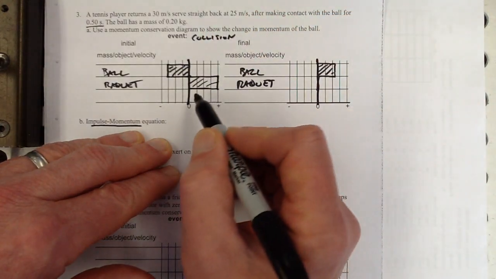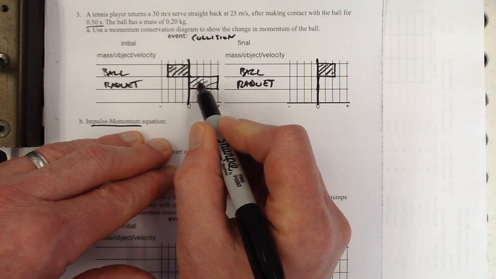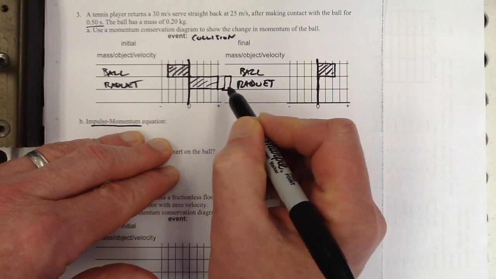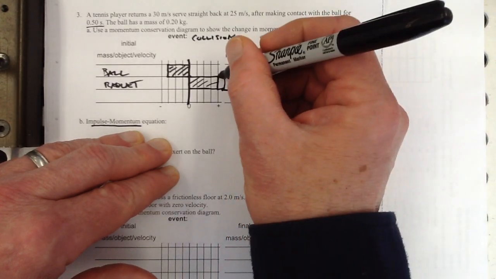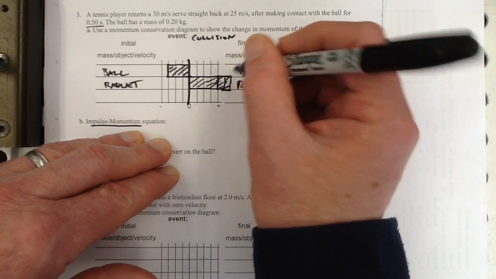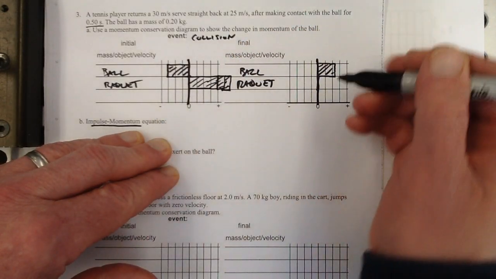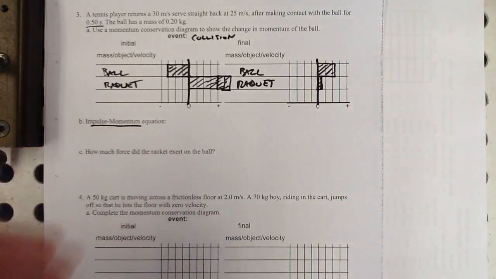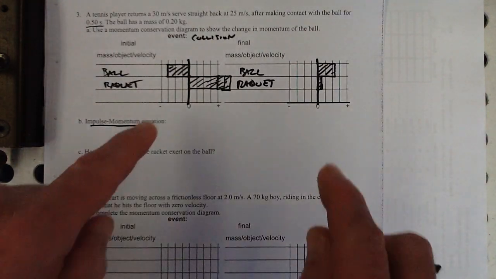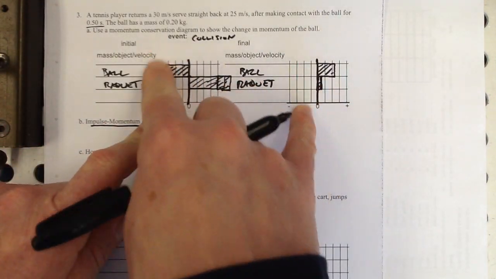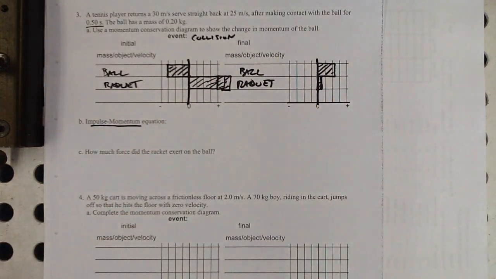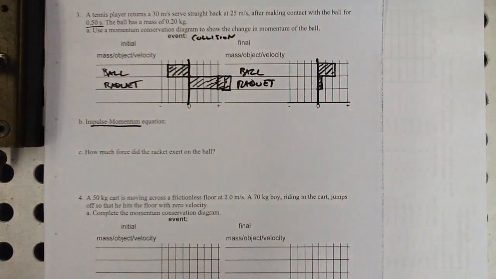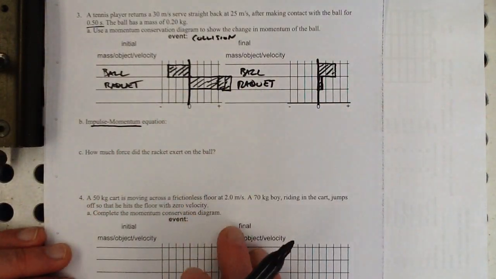So let me make this go, let's see, how about 1, 2, 3, 4, 5, 6. I'll make it 6 bigger. And then if this is -3 and this is +6, then the racket's still moving forward, like following through there. Something like that. The important part here is that you show in the diagram that you have the same total amount here as here. So I have -3 and 6, that's a net +3, and then 2.5 and 1/2, that's a net +3. So that could work.